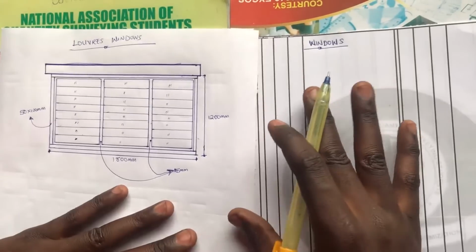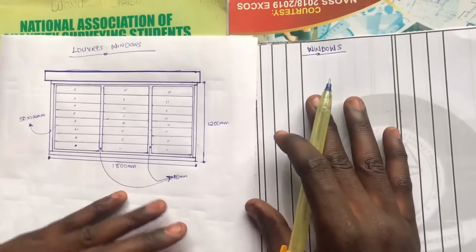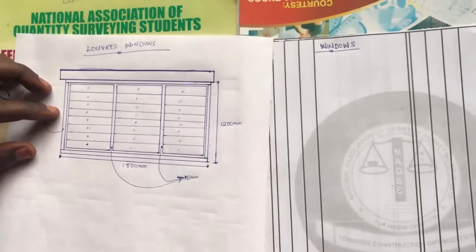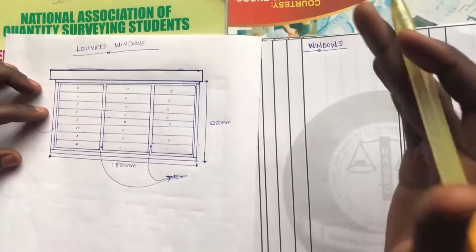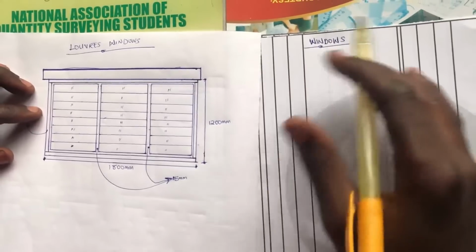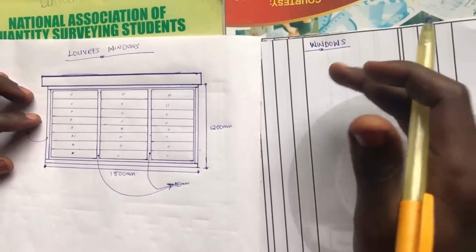In today's video, we are going to be discussing how to take off quantities for windows, and I'll be taking note of Louvre's window as my case study. In my previous video, I explained how we can deal with similar situations when it comes to doors in our building, and the procedure for measuring windows is also not quite different from that of doors.